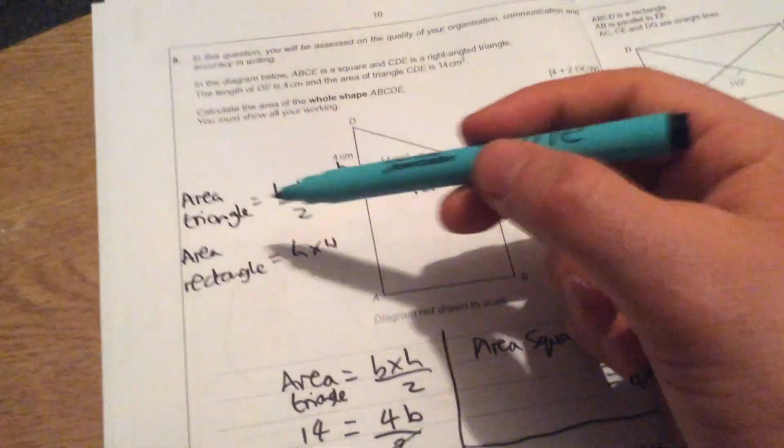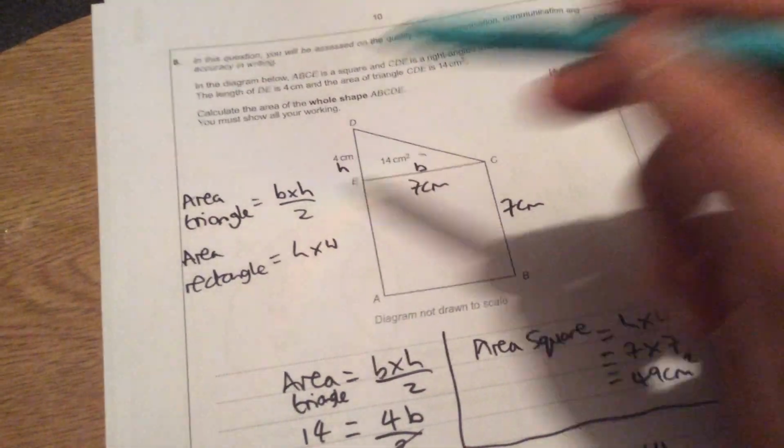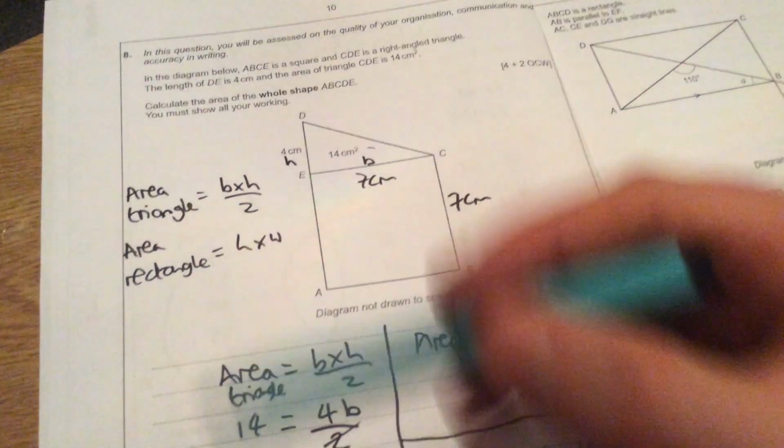All you really need to know: area of a triangle, area of a rectangle. But there's a lot going on here, okay? So take your time with it. These big mark questions are the ones you really want to get right.